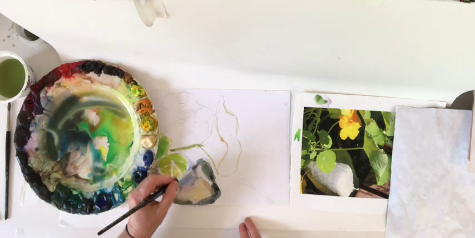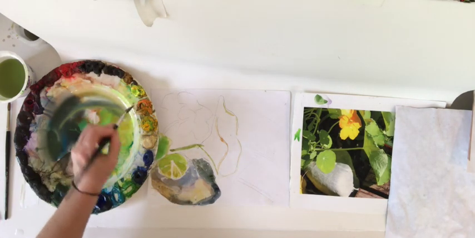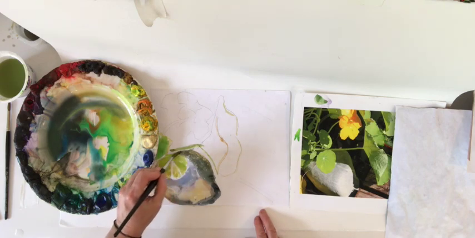This is that nice kind of greenish gray. And I want to really gold it up over here.